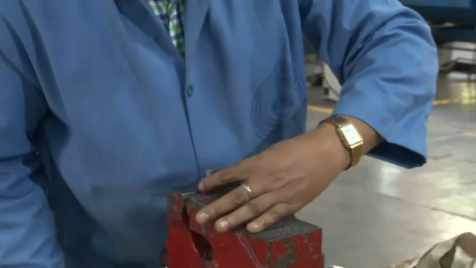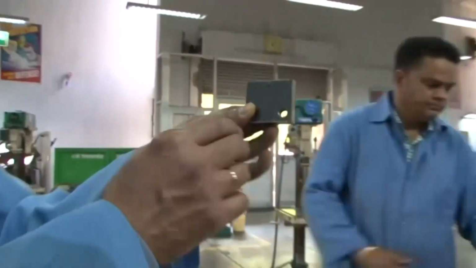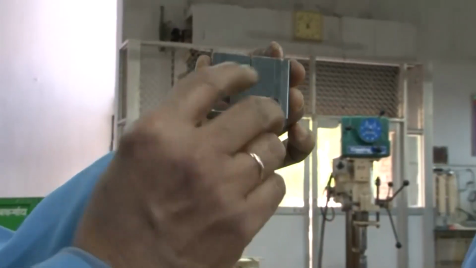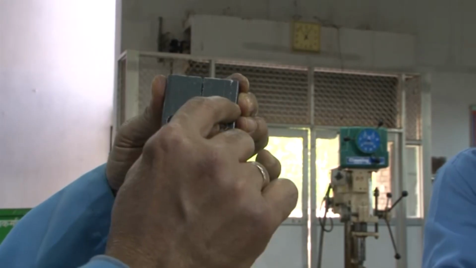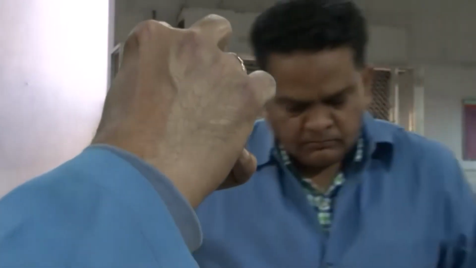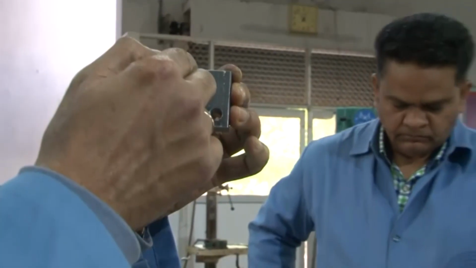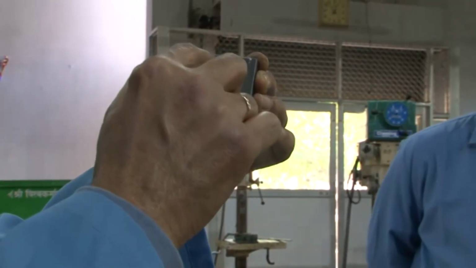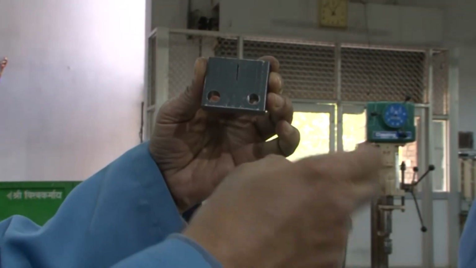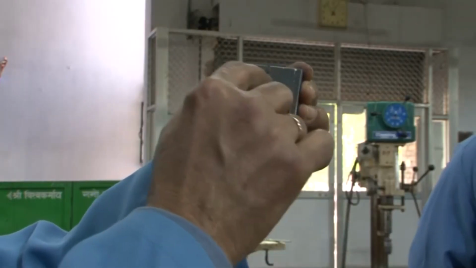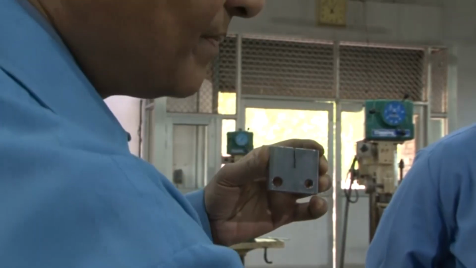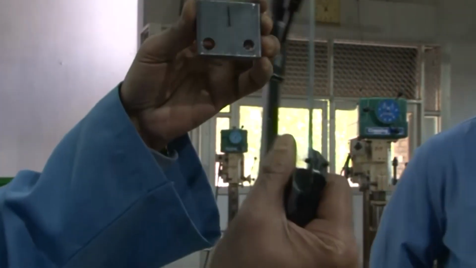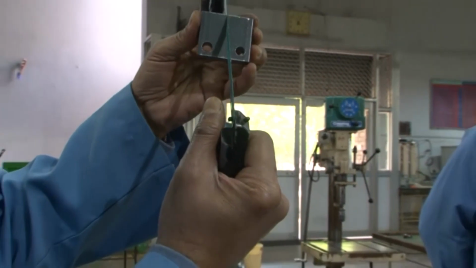Slot is made. So, if you remember, I already told you that initially he has marked. So, this is the height of the slot, and the size of the slot depends on the size of the slot which is given in the drawing. You select a particular saw blade, because this blade is making this slot.